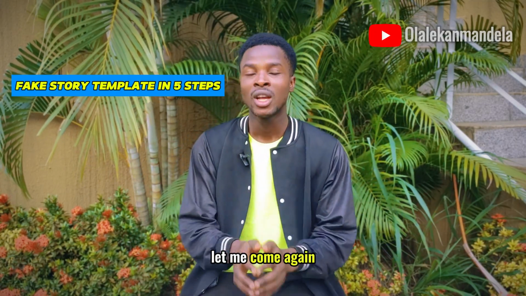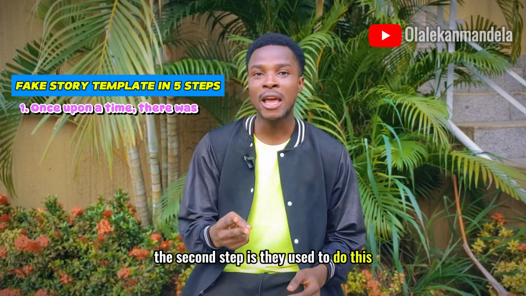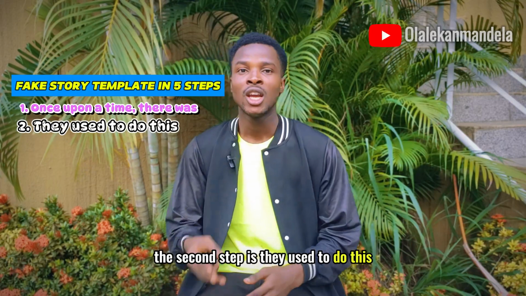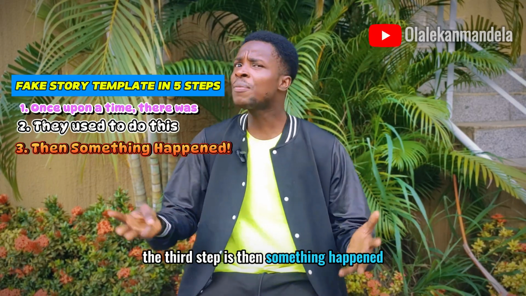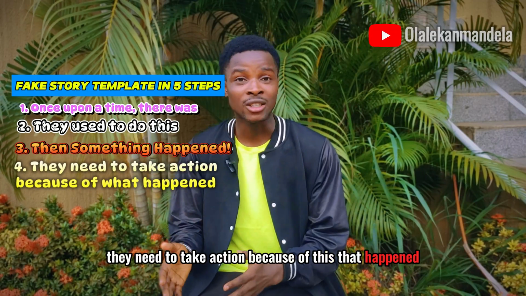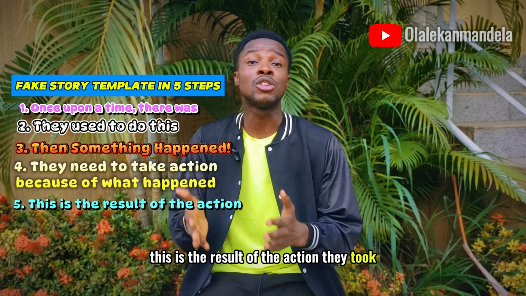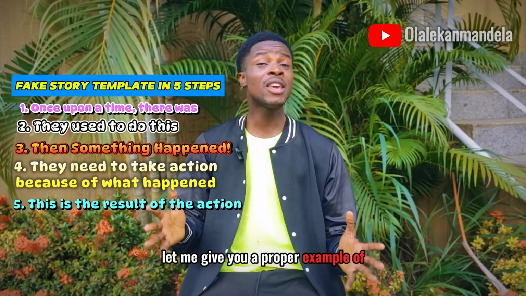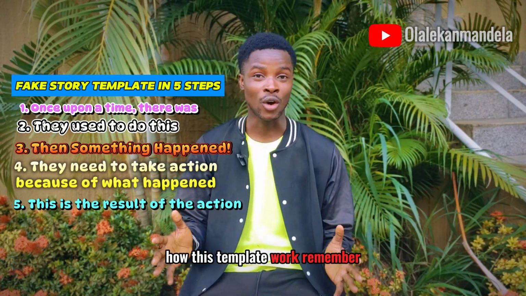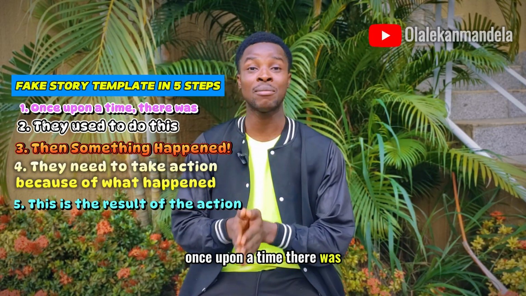Let me come again. The first step is, once upon a time, there was. The second step is, they used to do this. The third step is, something happened. Then the fourth step is, they take action because of what happened. The fifth step is, this is the result of the action they took. So let me give a perfect example of how this template works. Remember, I told you that the first step in this template is, once upon a time, there was.